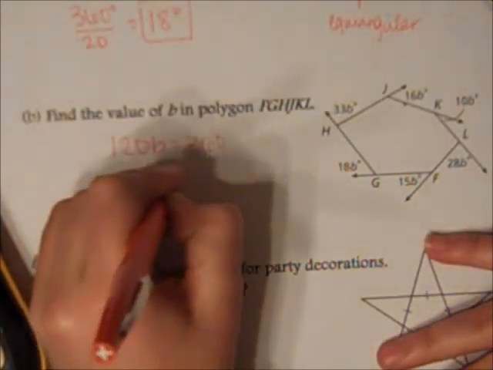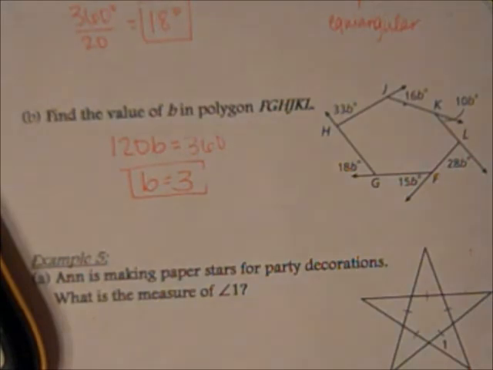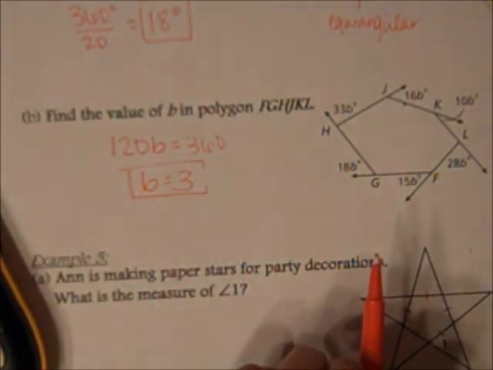I'm like not doing any math in my head today. So I know that B has to equal 3. And you could go around and plug that back in and add those up and make sure they add up to 360. But they're asking for B, so there's no need to go and plug it back in this one.